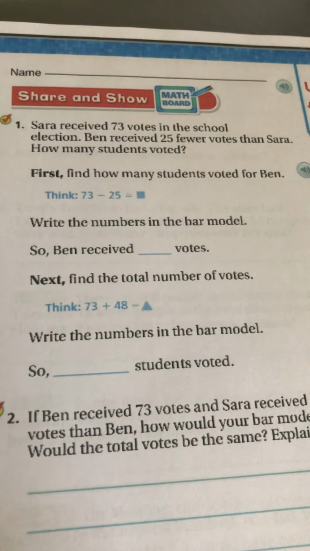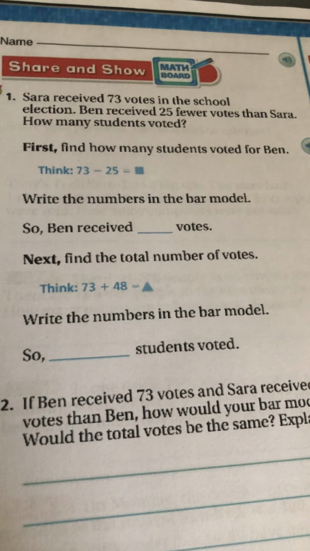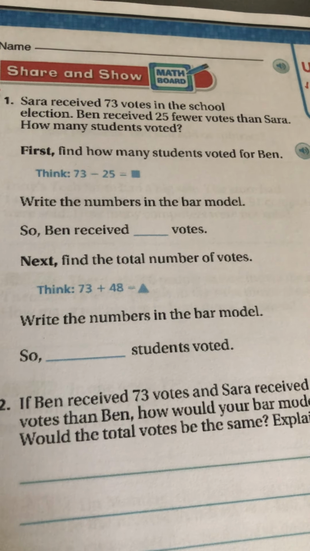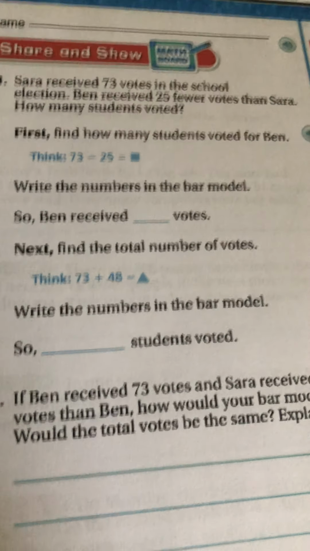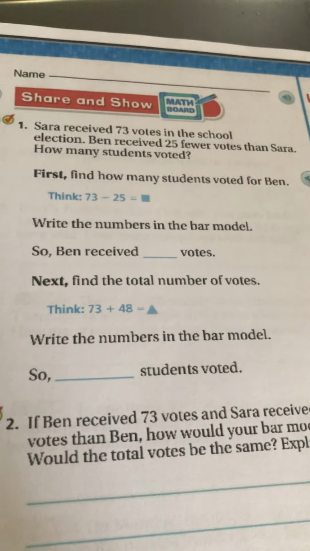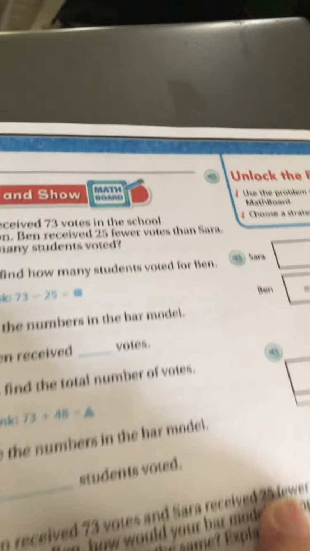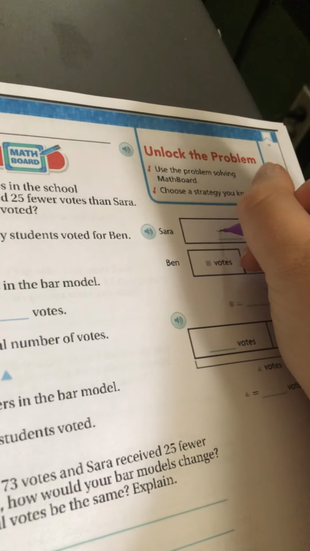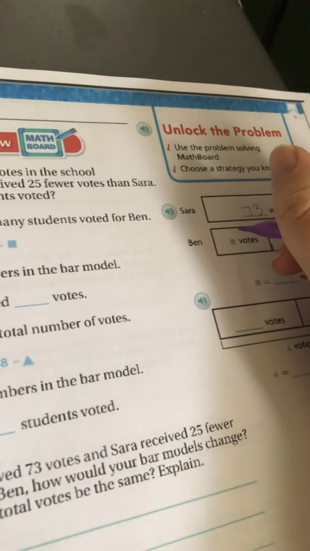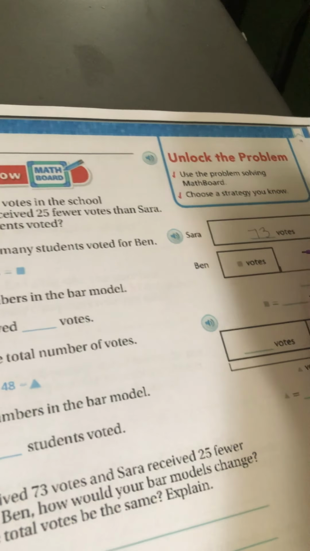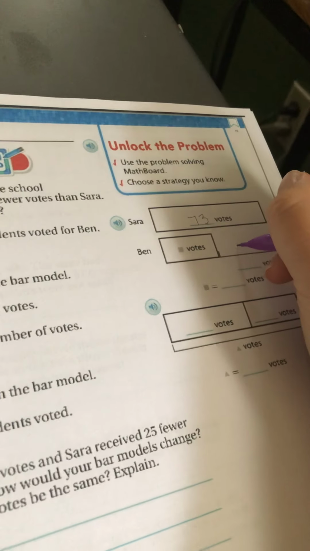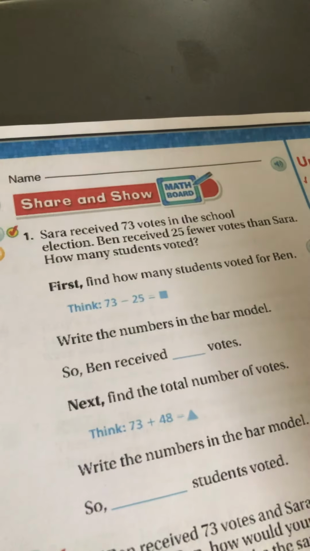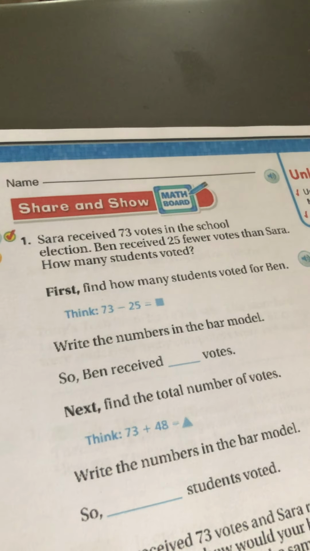Sarah received 73 votes in the school election. Ben received 25 fewer votes than Sarah. How many students voted? First, we're going to find how many students voted for Ben. Sarah's got 73 votes. Ben has a mystery amount of votes, but we know this chunk that makes up the difference is 25 votes worth. So we're going to think 73 minus 25.